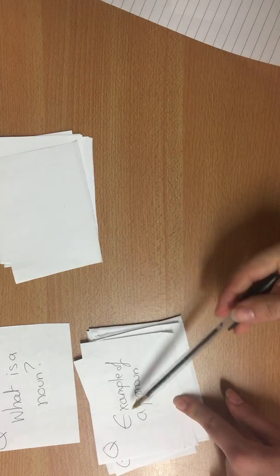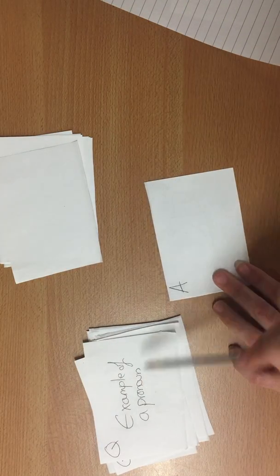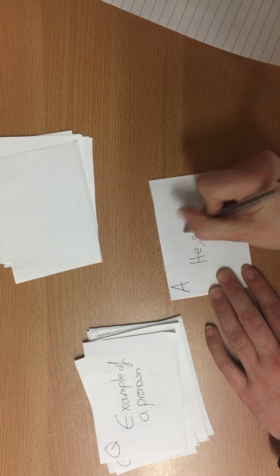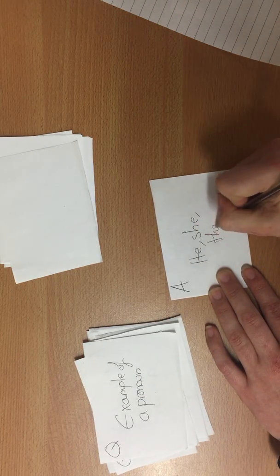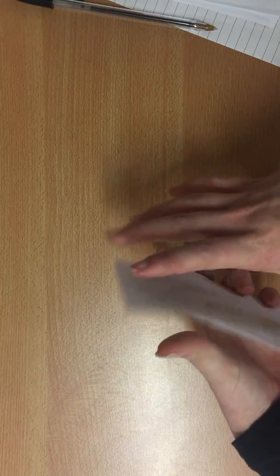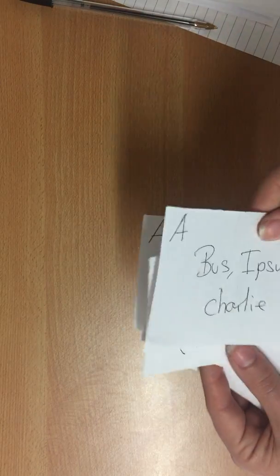And then, because you got to the end of your questions, you then pick up your very first card, flip it over, and that's where your answer goes. Example of a pronoun: he, she, they. Question on the question pile. And what you do is you want to shuffle these up, put them in an entirely random order to make sure that you can't cheat and you don't know which order they go in.